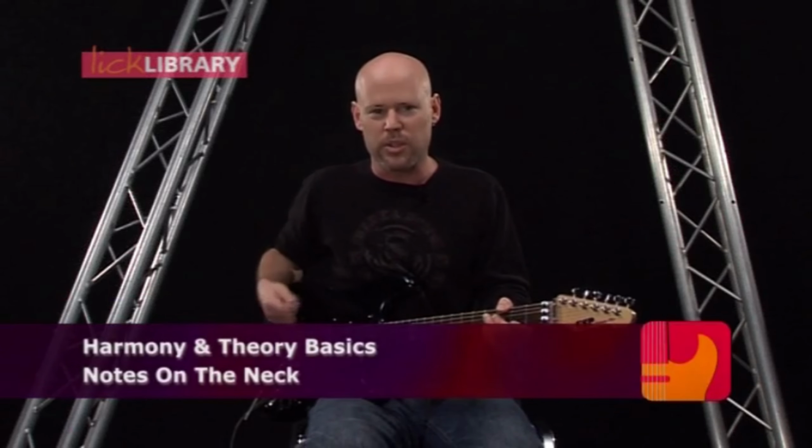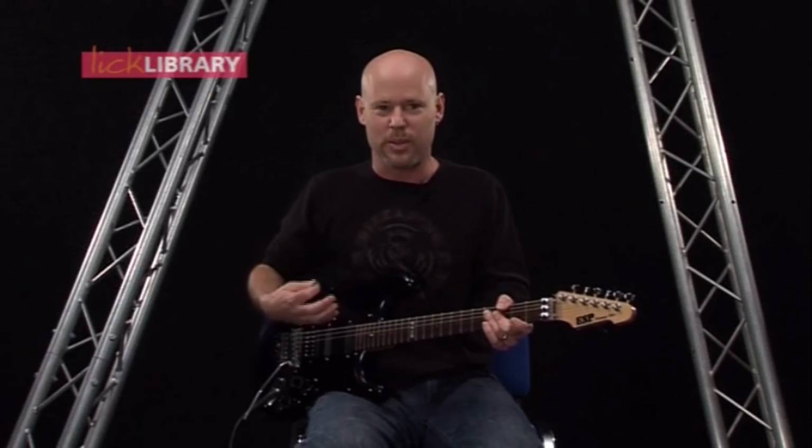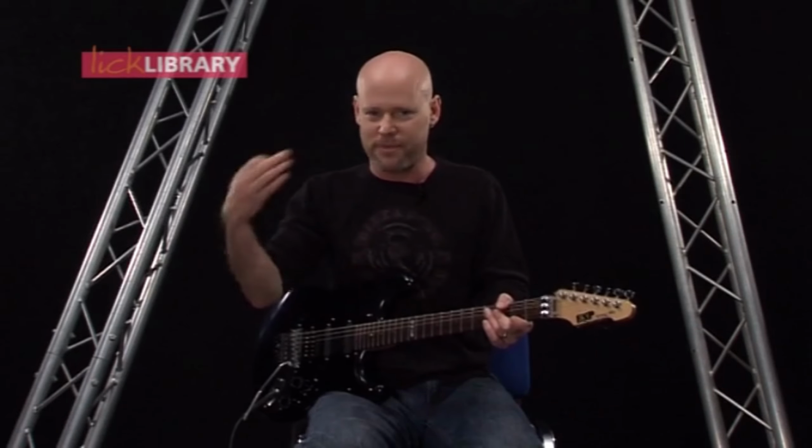So if harmony and theory is the language of music, the first words you need to learn are the notes on the neck. It's hard to go any further if you're not familiar with the notes on the neck. If you are familiar, feel free to skip ahead, but we're going to learn the notes now.